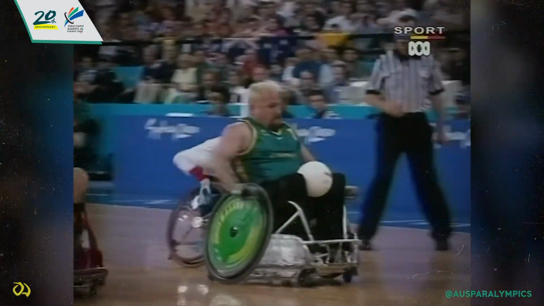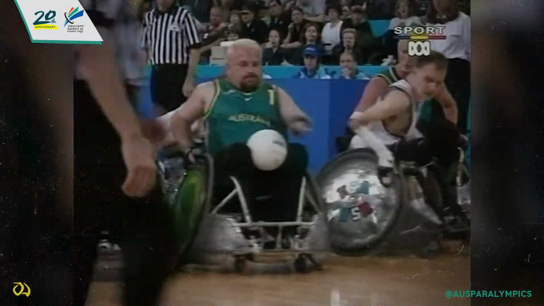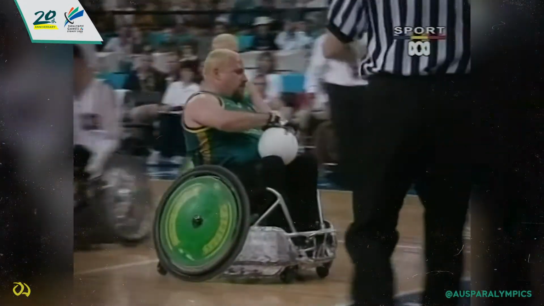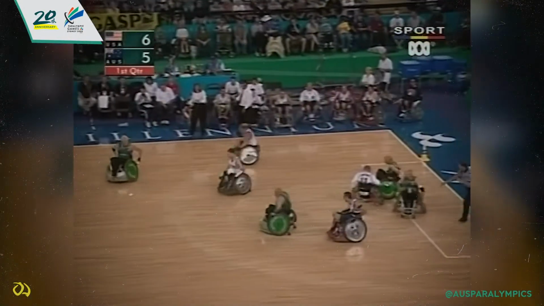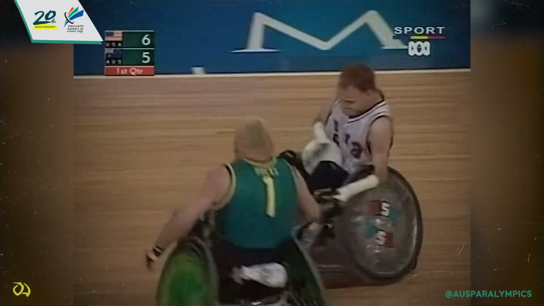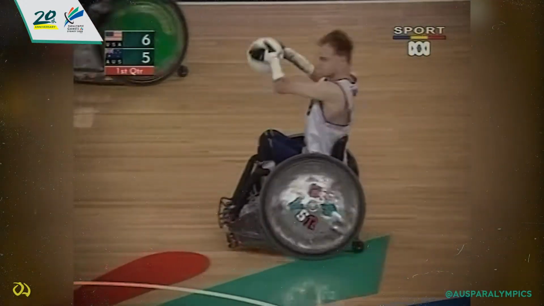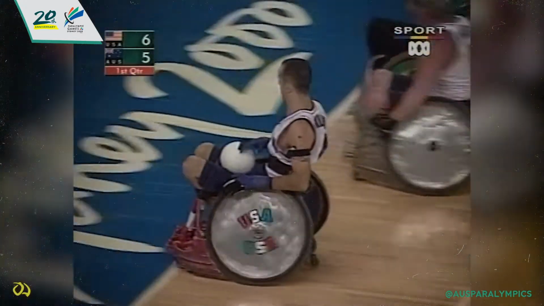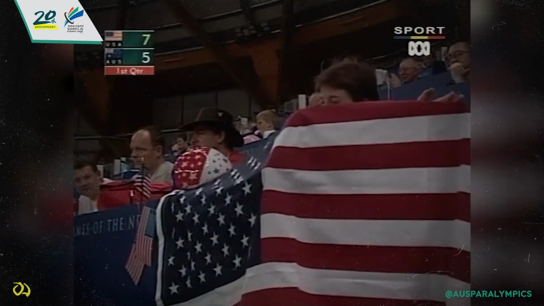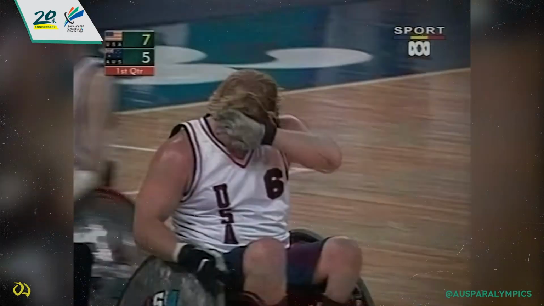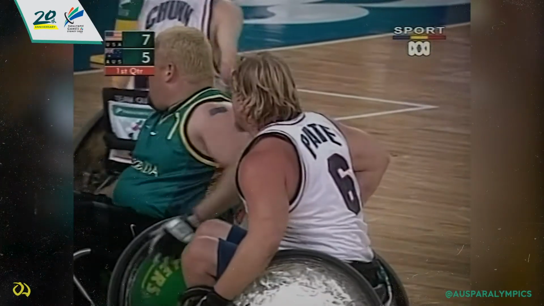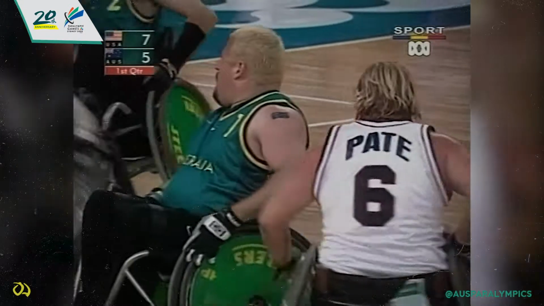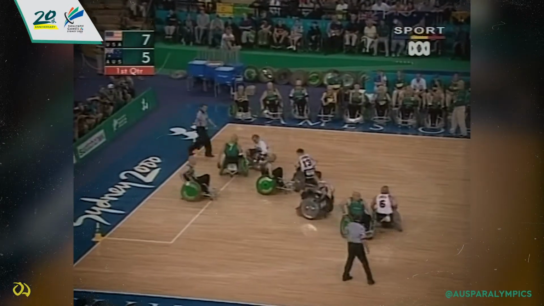Pate did a nice move there coming out of the box. He asked to be the inbounder. That way the trap that the Aussies had set up on him won't work. Now the United States in possession. Here's a chance again, and Kirkland takes it across. Brian Kirkland scores for the United States for them to go to a 2-point lead, 7-5. 2 minutes and 5 seconds left in this first quarter.